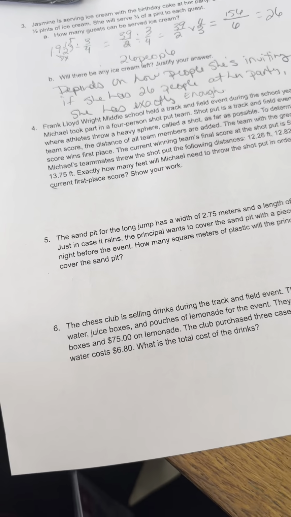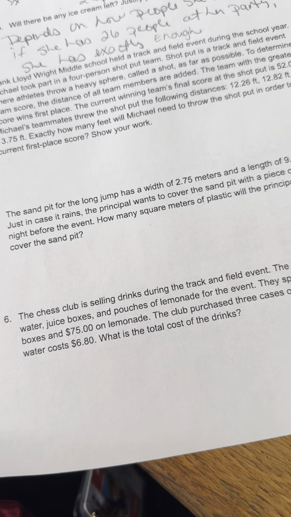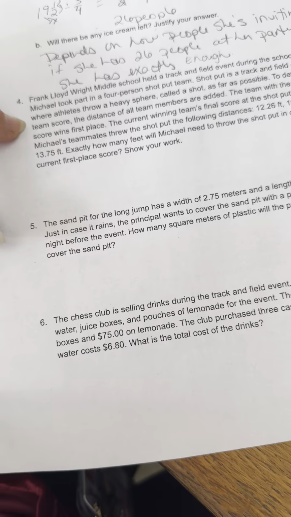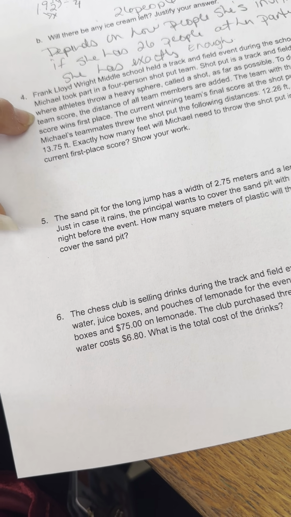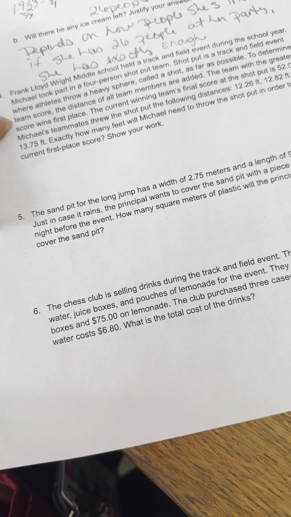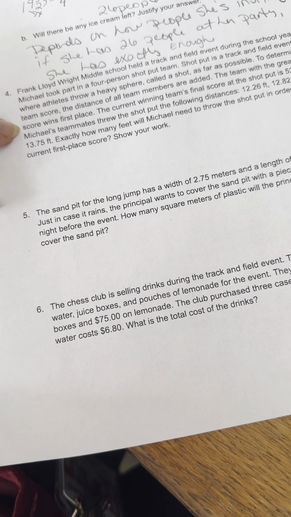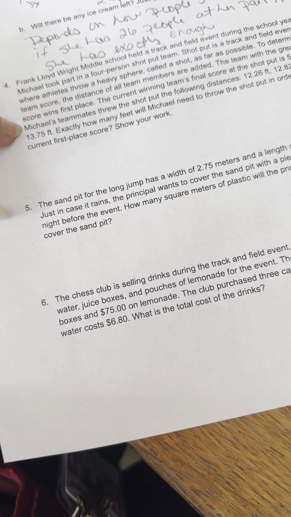All right. Frank Lloyd Wright Middle School held a track and field event during the school year. Michael took part in a 4-person shot put team. Shot put is a track and field event where athletes throw a heavy sphere called a shot as far as possible. To determine a team score, the distances of all team members are added. The team with the greatest score wins first place.